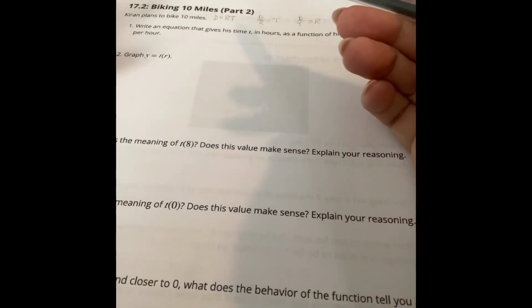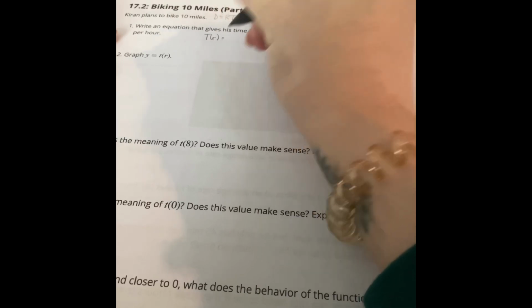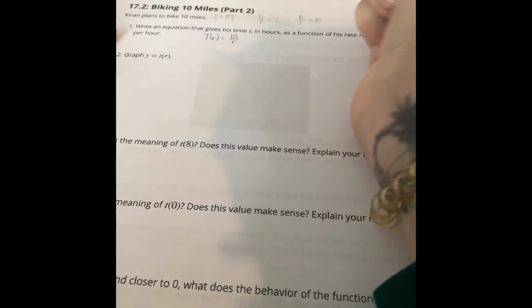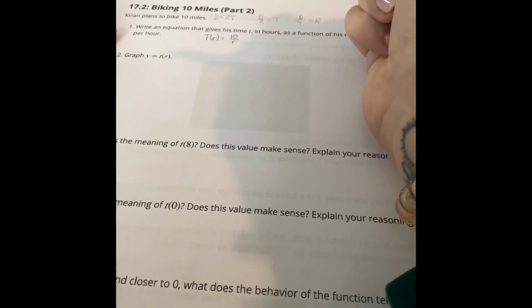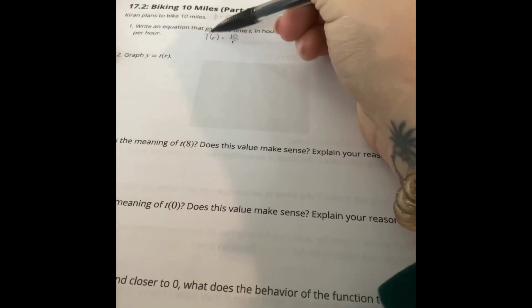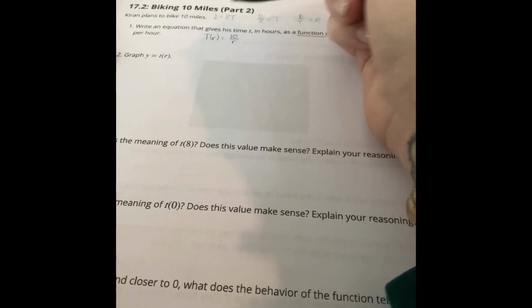Distance, rate, time. Write an equation that gives his time in hours as a function of his rate. Well, we know that our time with regards to rate, so we're solving for time, is our distance over our rate. So what goes right here is your variable that you're going to see on the other side. You see this a lot with f of x and then x on the other side. That's function notation. So when you see this word function, you're going to have the function name or the variable, whatever represents, then parentheses, what you are regarding. So the rate r.